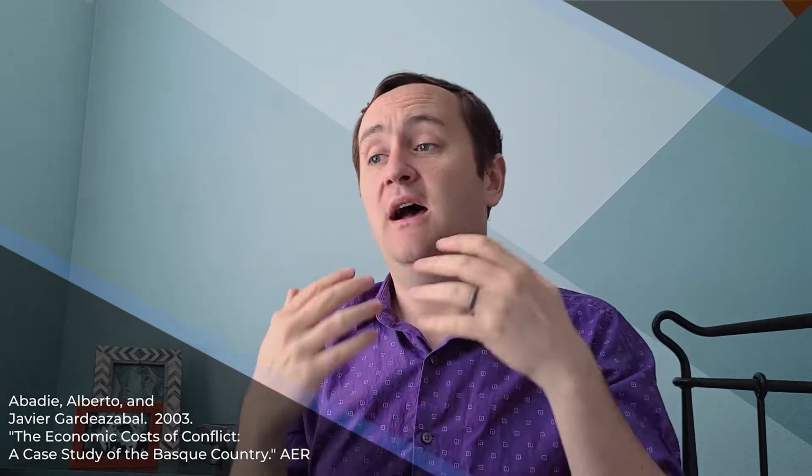In particular, there was a period of time where there was a lot of additional violence going on in Spain due to sectarian differences. And what they wanted to know is what was the effect of this violence on economic growth. So they had the Basque region, and that was the treated group. At a certain period, the violence started to occur in large amounts. And then the control groups, which were all the other different regions of Spain.